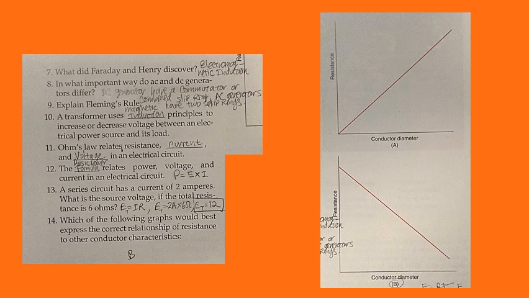In what important way do AC and DC generators differ? There are a few ways to answer this, but the answer I put was DC generators have a commutator or a combined slip ring, and AC generators have two separate slip rings. Question 10, a transformer uses blank magnetic induction principles to increase or decrease voltage between an electrical power source and its load.